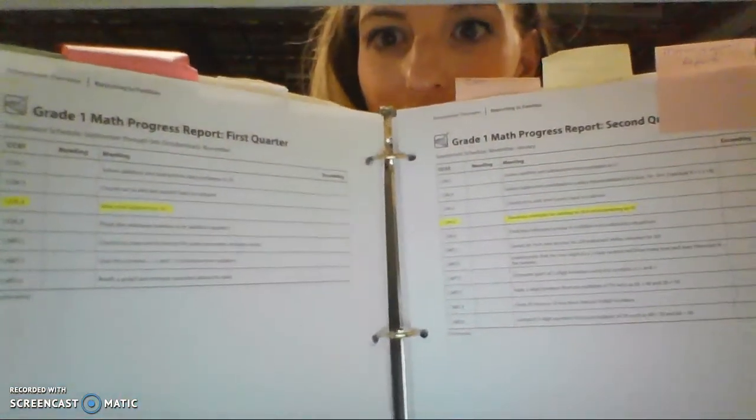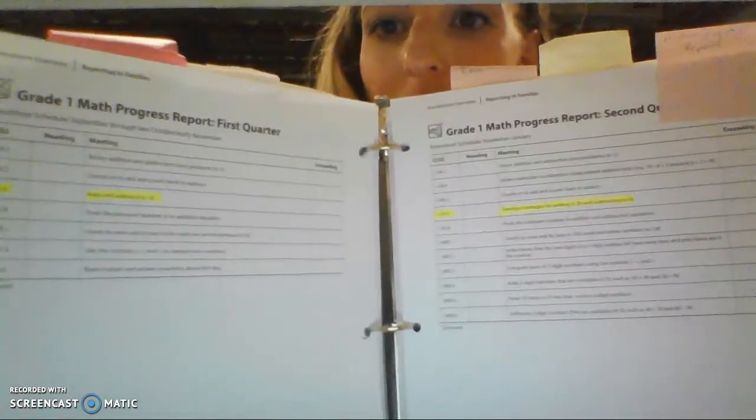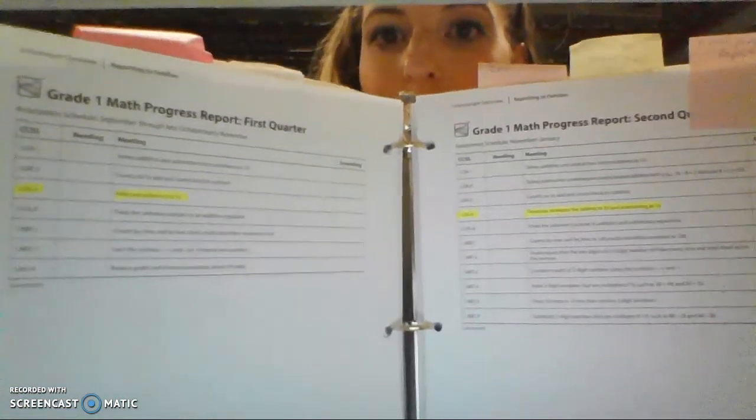Another tool that I wanted you to know about is your assessment binder. It's on pages 36, 37, 38, 39. These are progress reports meant to be used for parents to communicate with them. However, I found that they're a really great tool for teachers as well. Let me point out how they can be used.